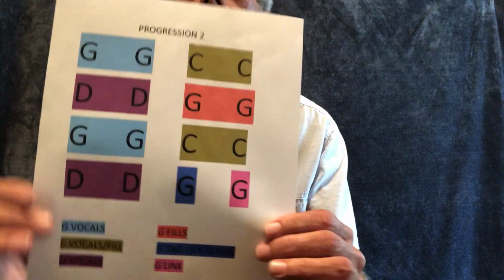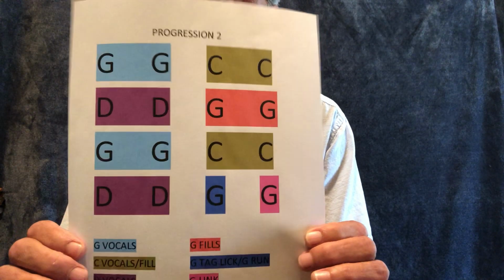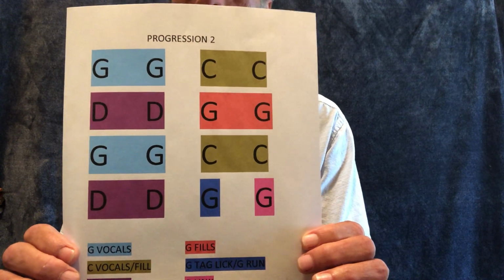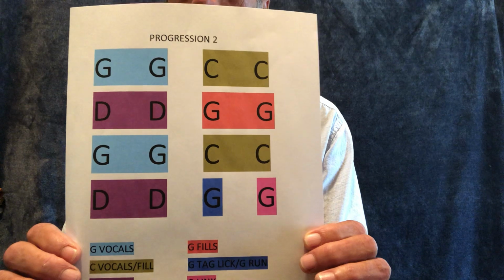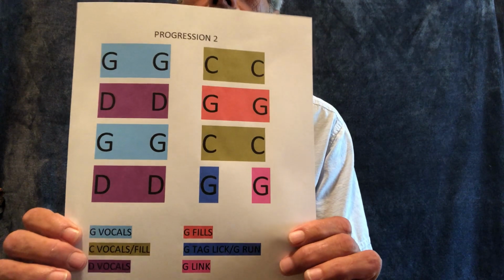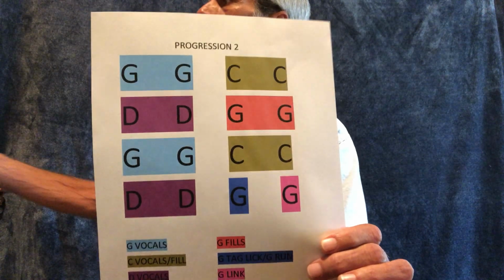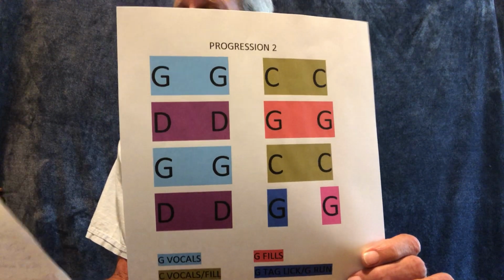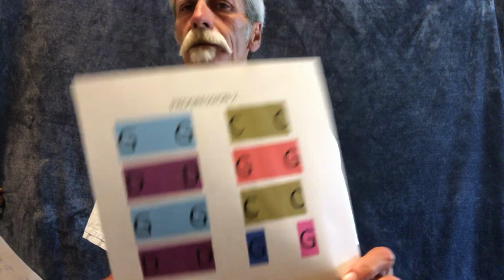Progression 2: it's got 2 G's, 2 C's, 2 D's, 2 G's, 2 G's, 2 C's, 2 D's, 2 G's. So songs that work with that would be Blue Ridge Cabin Home, Nobody's Business, Using My Bible as a Roadmap, the verse, I Wonder Where You Are Tonight, the verse.